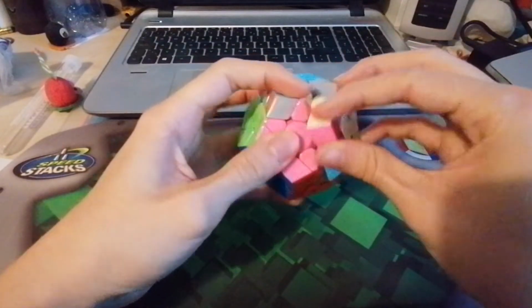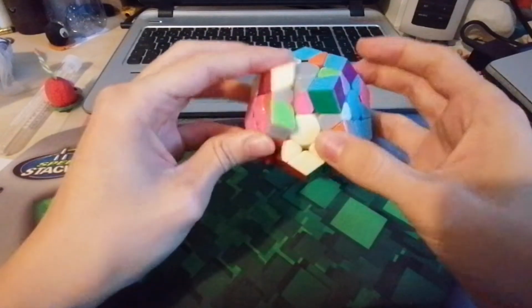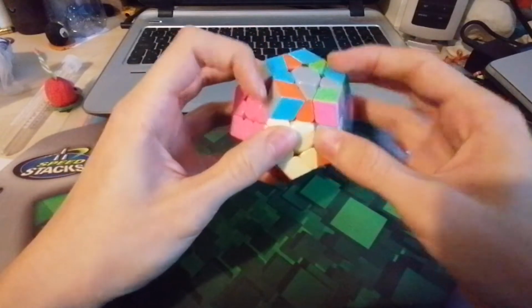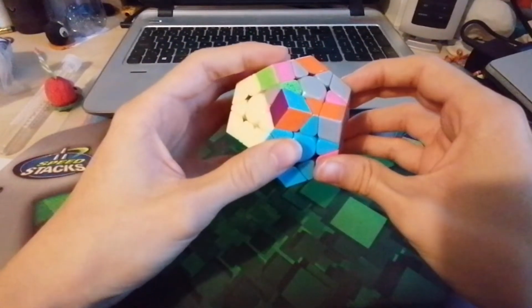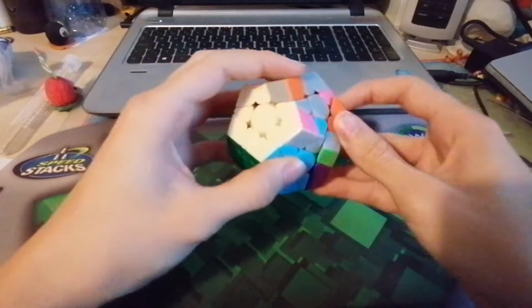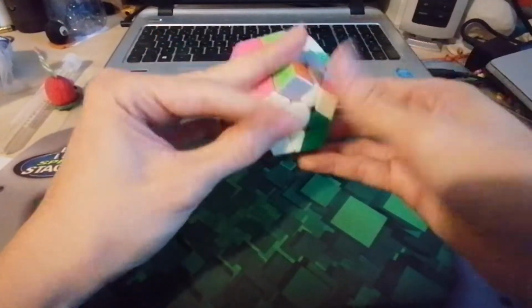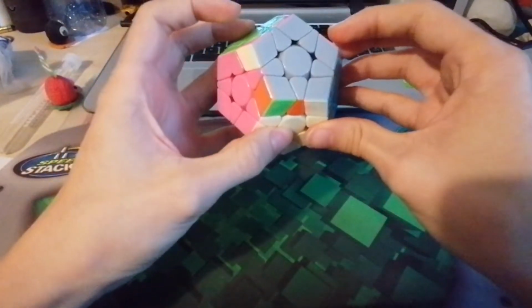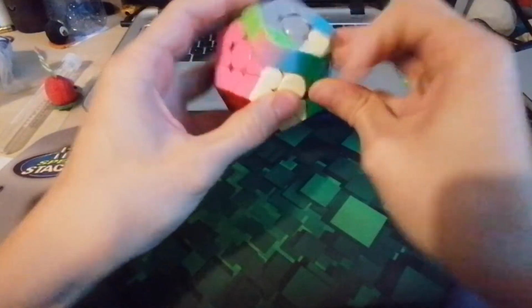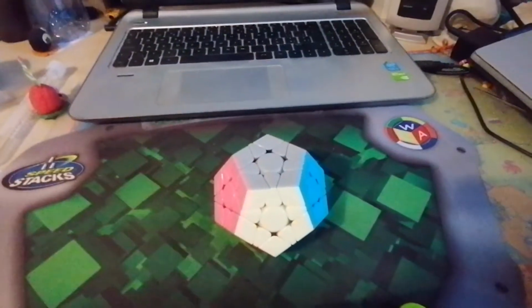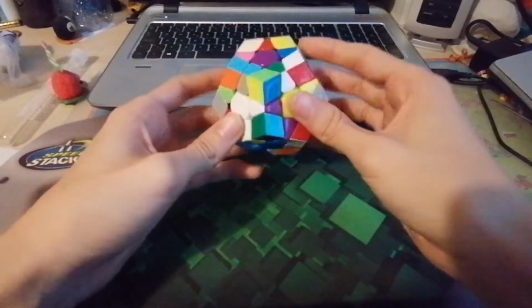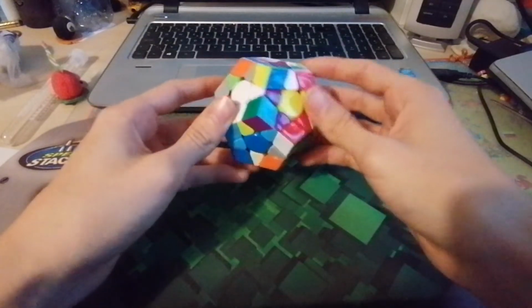Then those two are quite nice. Then those two. And this one. Then again this layer.